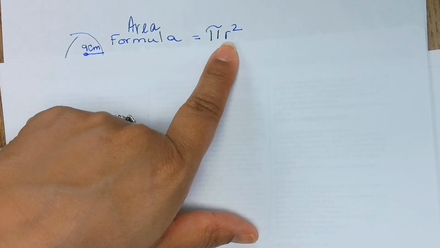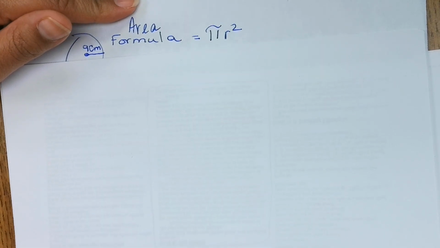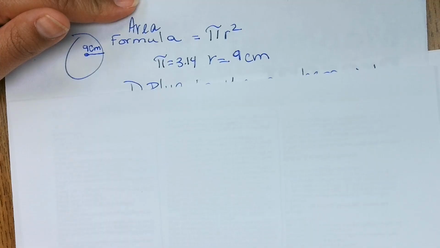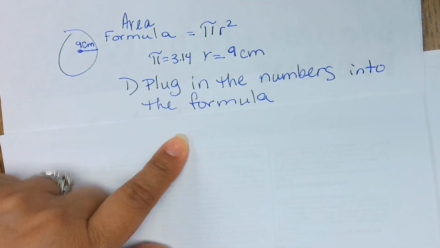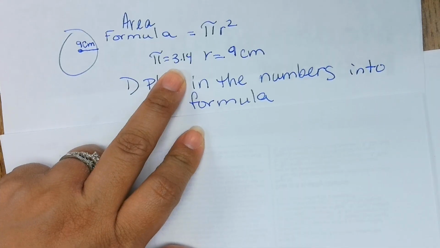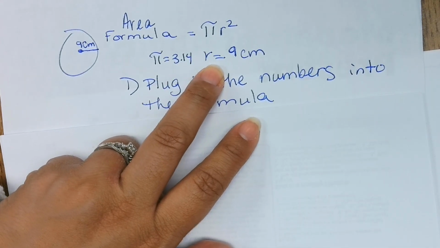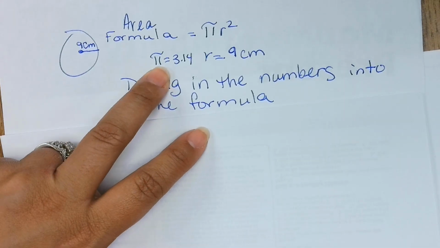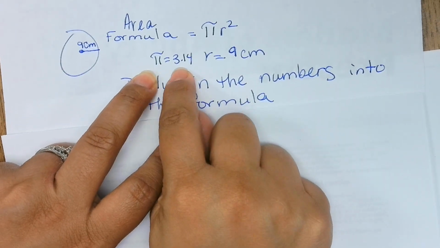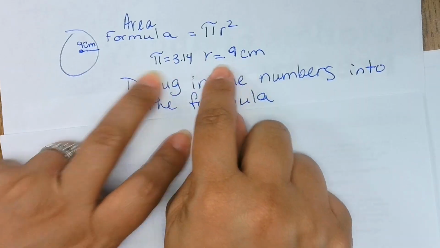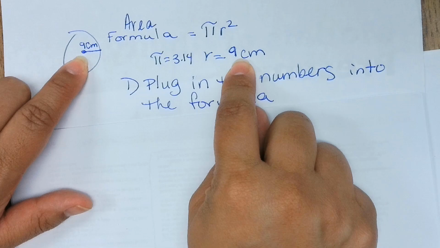pi times r to the second power, or r squared. So the first thing I'm going to do is plug the numbers into the formula, but I have to identify the value of pi and the value of r. In other words, I have to see which numbers I am going to use instead of these little symbols. So for this symbol, which is pi, I'm going to use 3.14. And for the r, I'm going to replace it with the 9 because that is my radius.